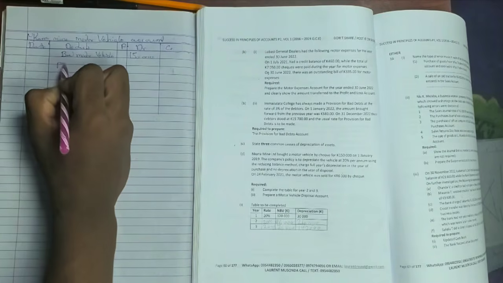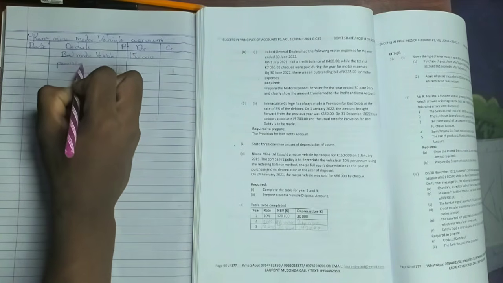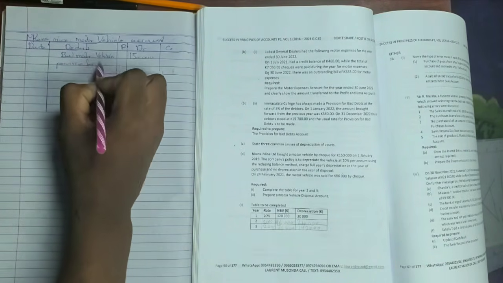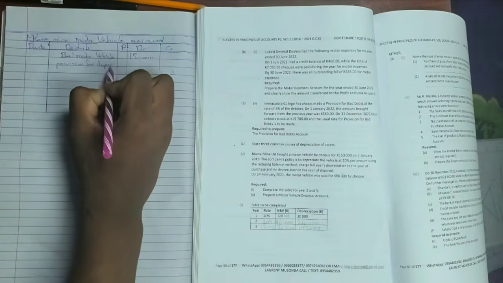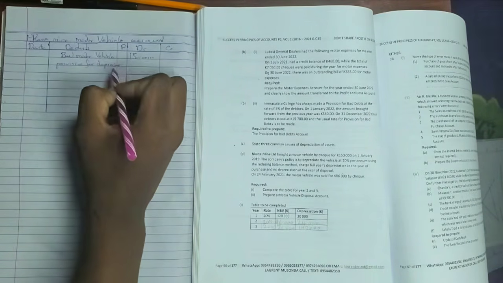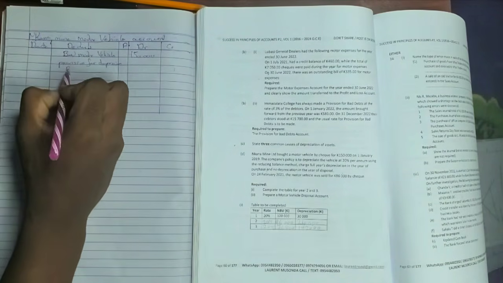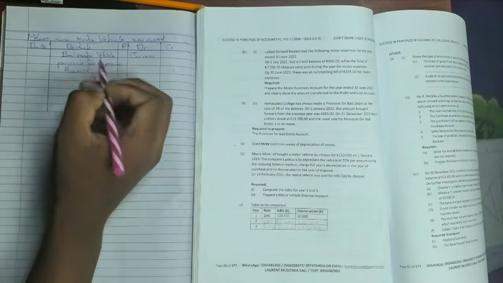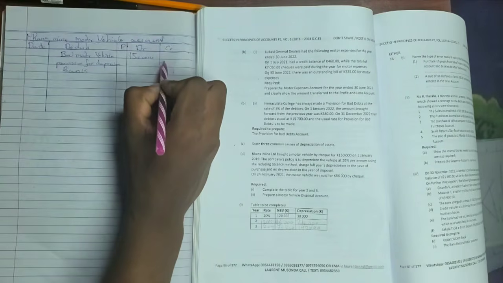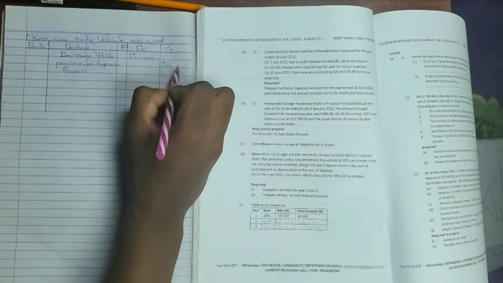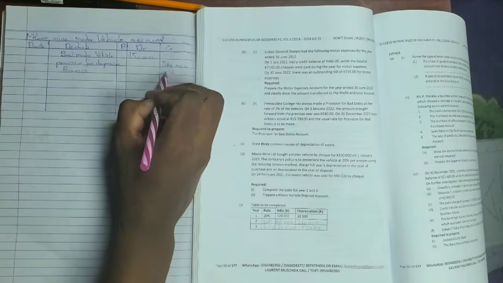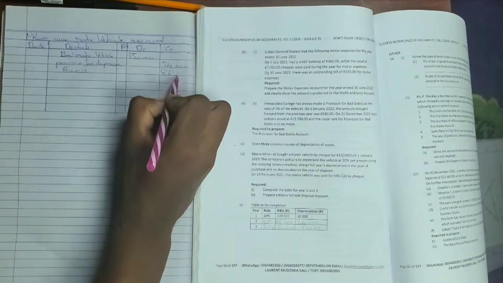Then you write provision for depreciation. And then you also write bank as well. The provision for depreciation is actually 54,000, and then the bank is actually 86,000.